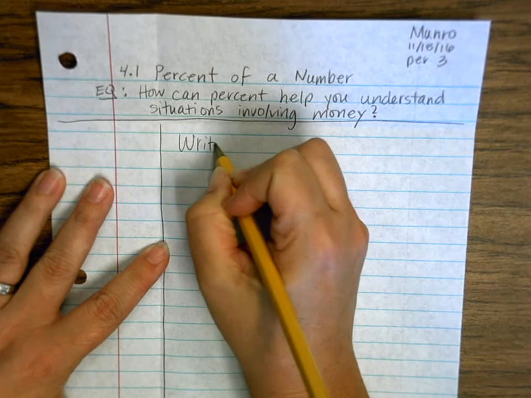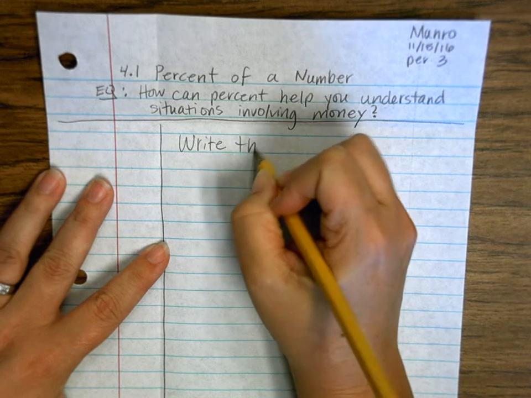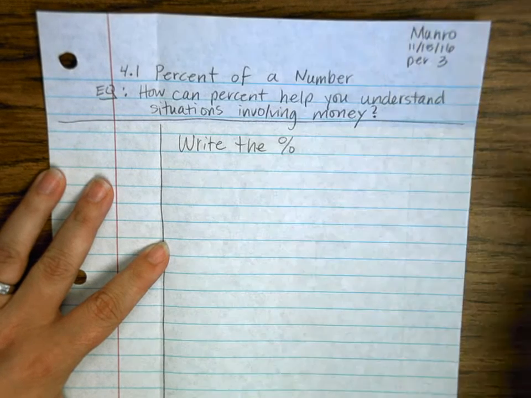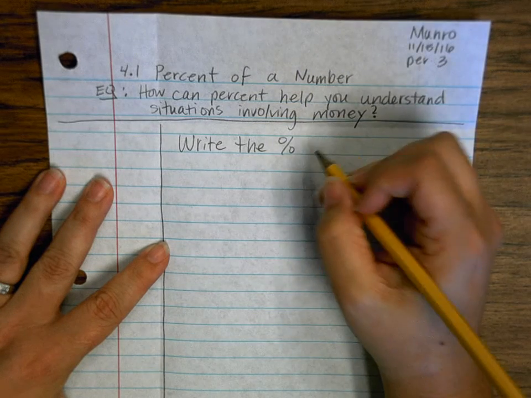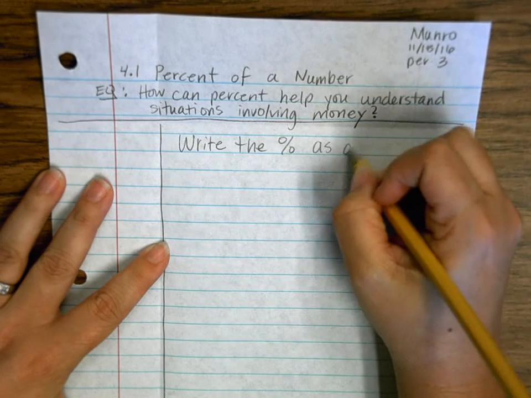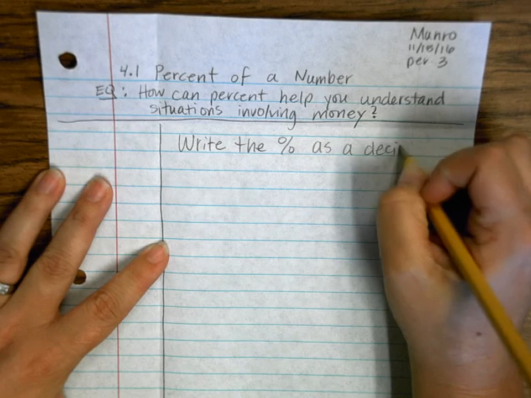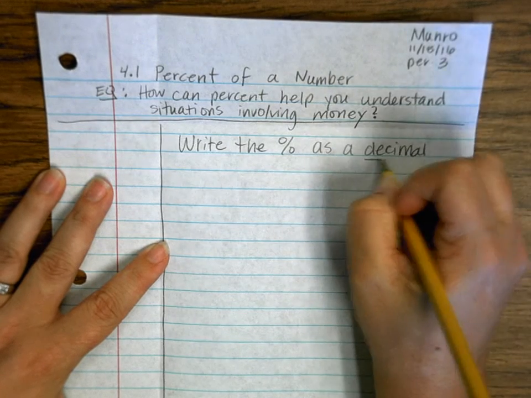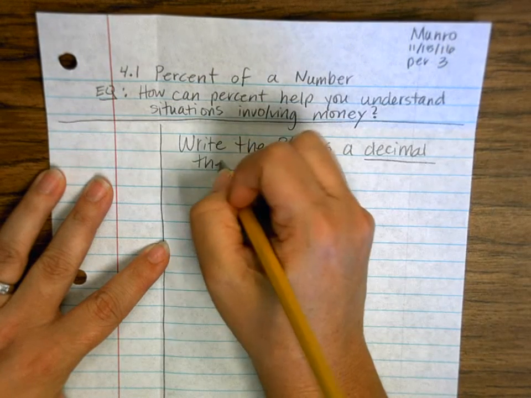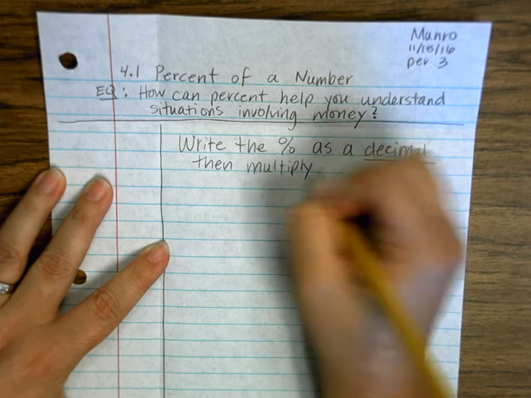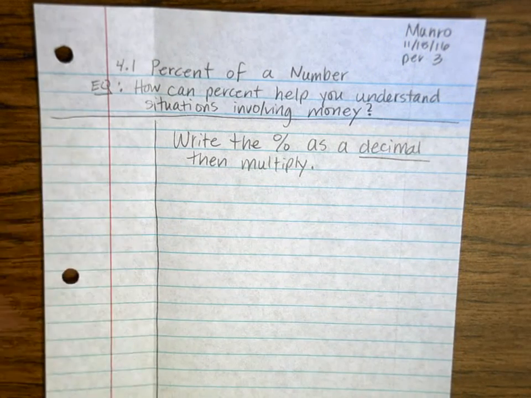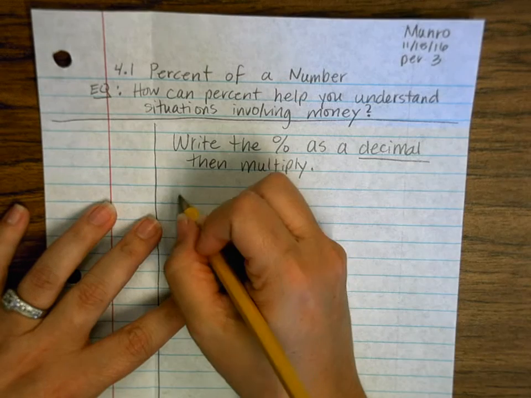Write the percent. I'm going to just put the percent symbol instead of writing out the word every time. Hopefully you like that better. Write the percent as a decimal, then multiply. So this is the method we will use. Write the percent as a decimal, then multiply. So here's your first example.